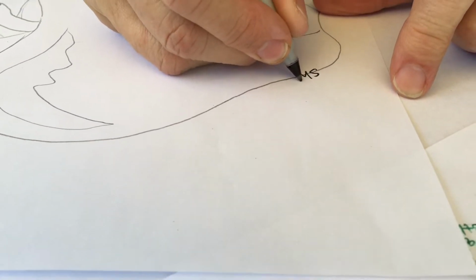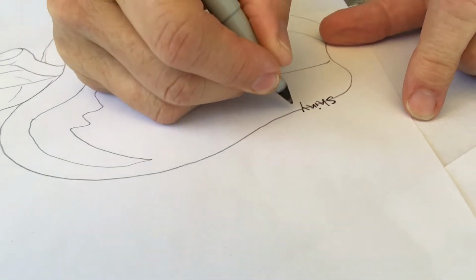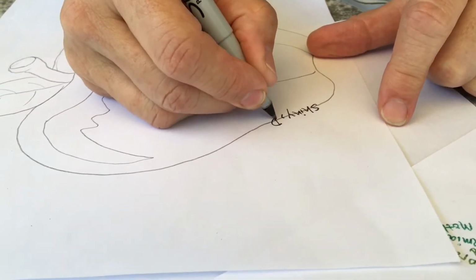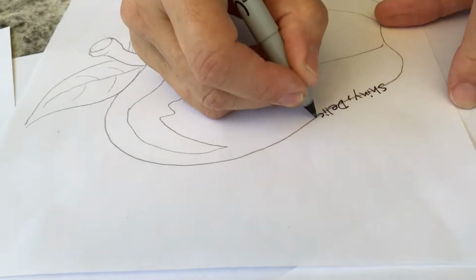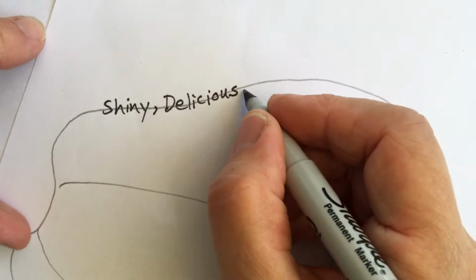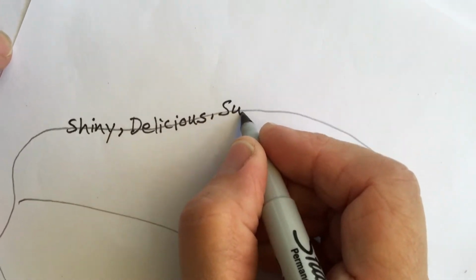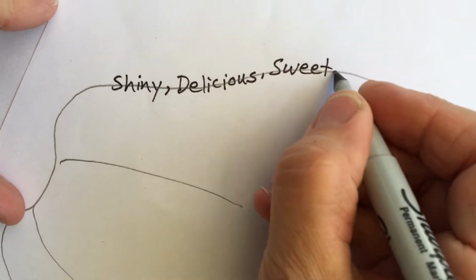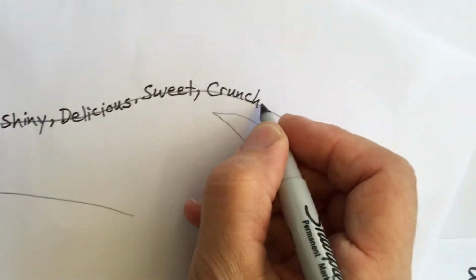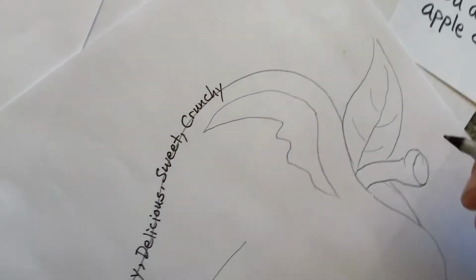I'm going to start writing shiny, and I'll put a comma, and I'll write delicious. I'm writing them right over my pencil line. Sweet, crunchy, and I think I'll repeat them.